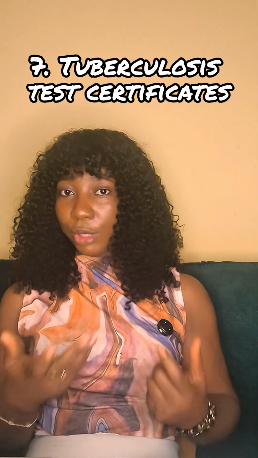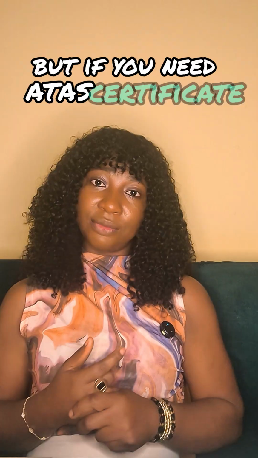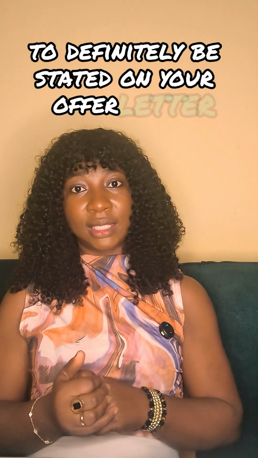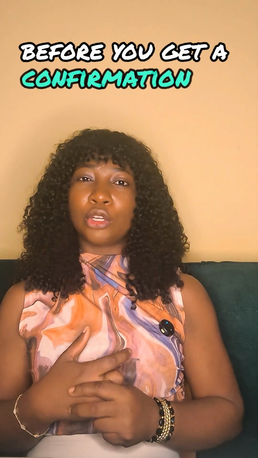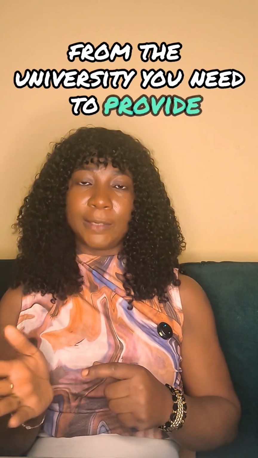Depending on what region you're applying from, you need your tuberculosis test certificates. For Nigeria, where I am, you do your tuberculosis test through IOM, and there's a few other accredited centers, right? Depending on the course you're applying for as well, for certain sensitive science and engineering courses, you need an ATAS certificate. If you need an ATAS certificate, it will definitely be stated on your offer letter, and even right before you get a confirmation of acceptance from the university, you need to provide the ATAS certificate to the university anyway.